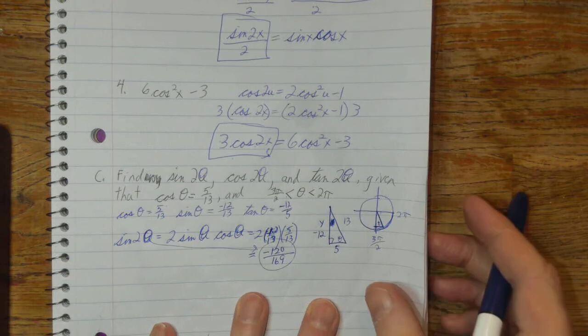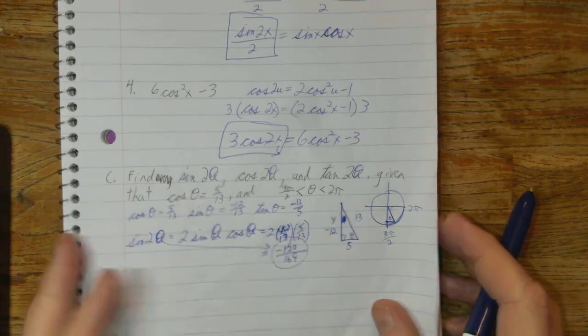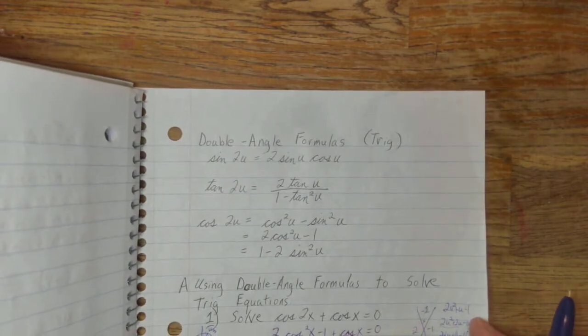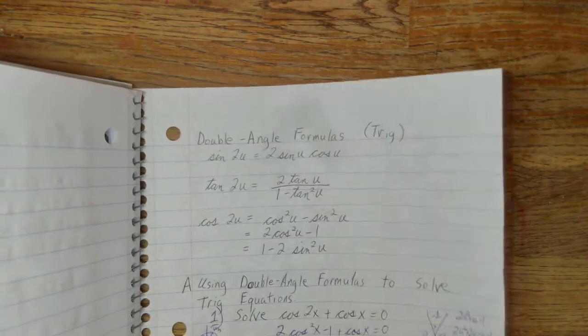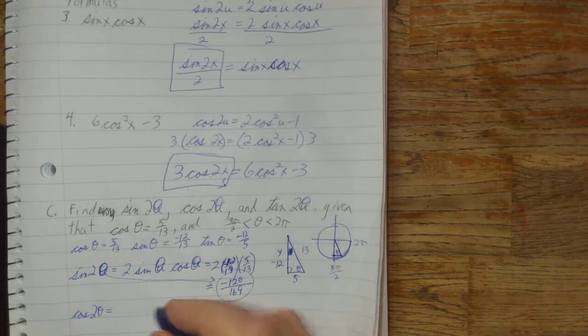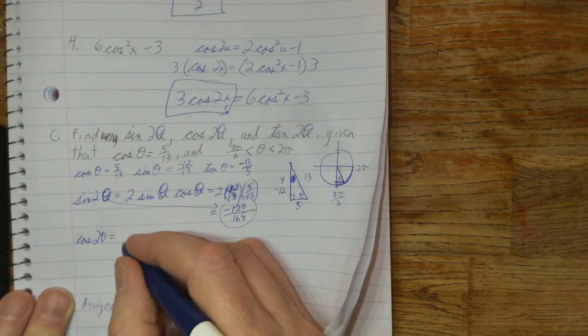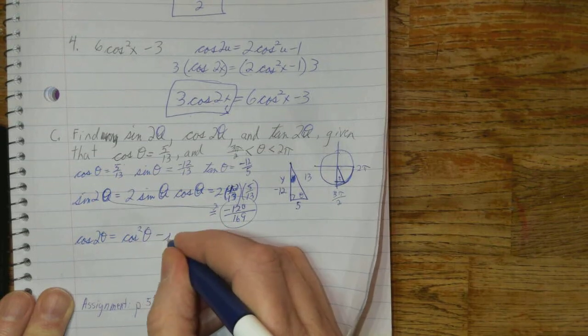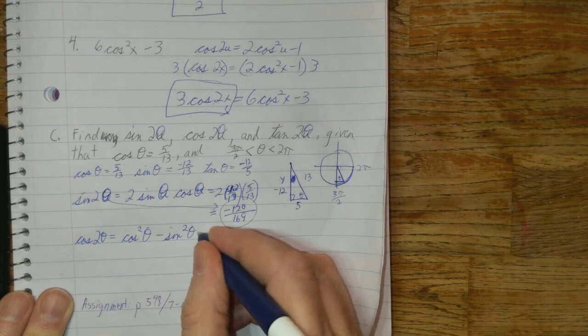Now, which one do we want to use for cosine of 2 theta, of the ones that we had? Oh, we got them both. We may as well just use cosine squared theta minus sine squared theta.